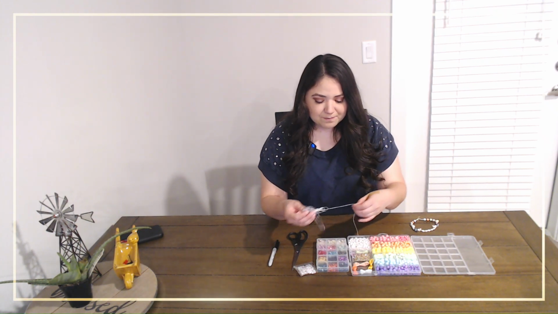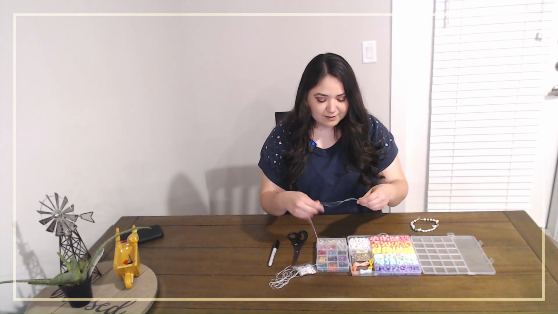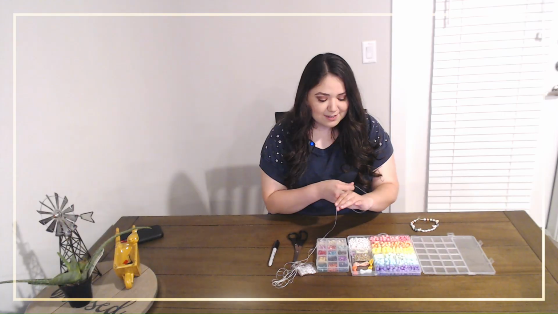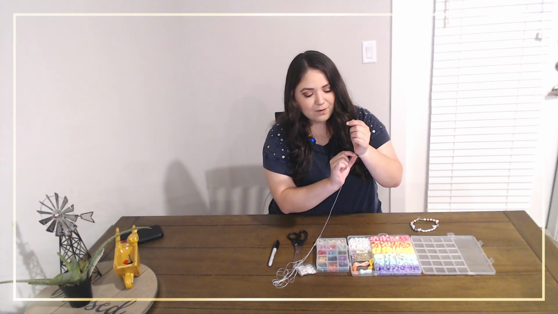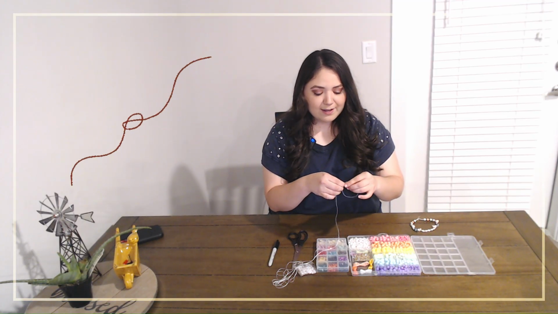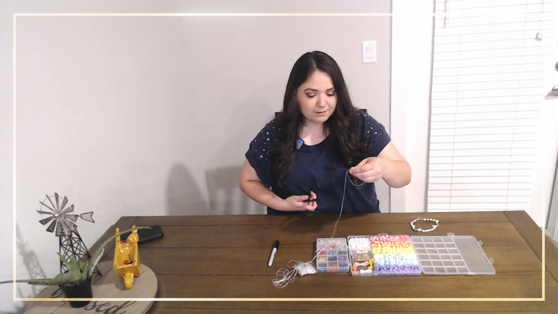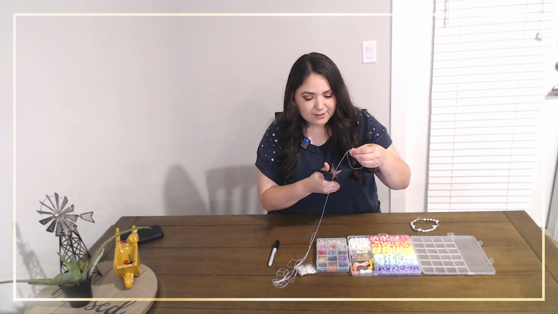So what you want to do is you want to grab your string and you want to measure it around the person. Now, since it's just me, it's a little bit more difficult, but since you'll be measuring this around the person that you're working on this activity with, what you want to do is measure just about so, and you want it to leave enough space and enough string room for you to go ahead and tie. So I'm going to go ahead and grab my scissors and cut over here.